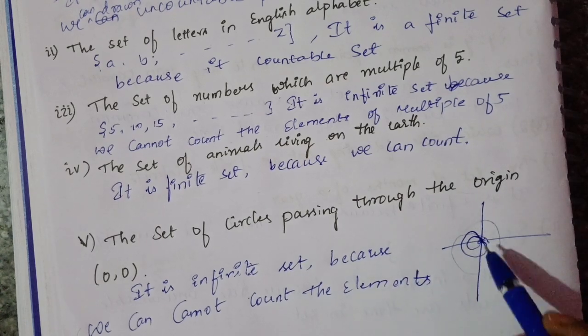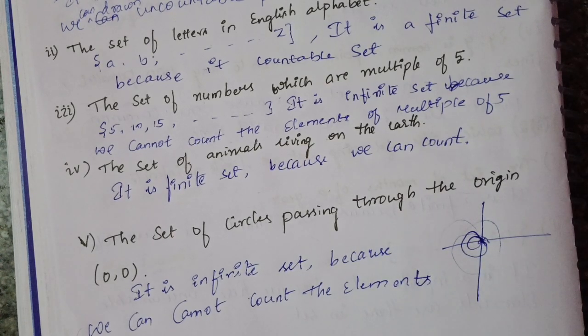We don't know, an infinite number of circles can pass through the origin. Now we'll see the next question.